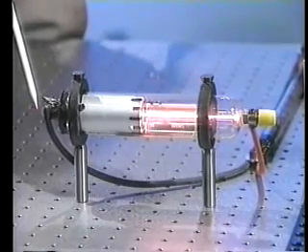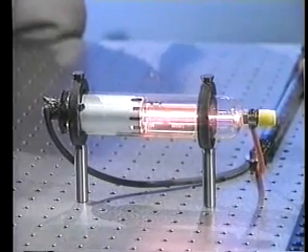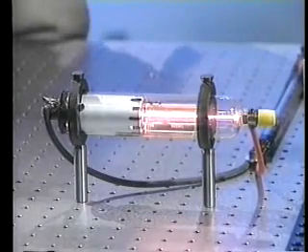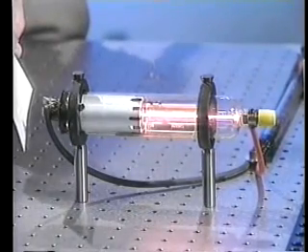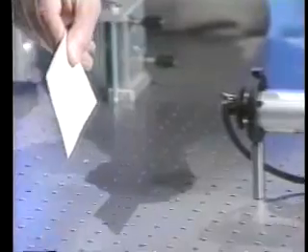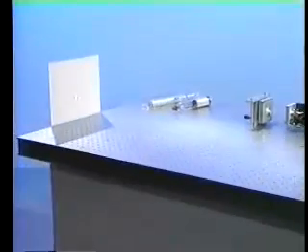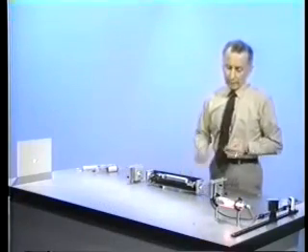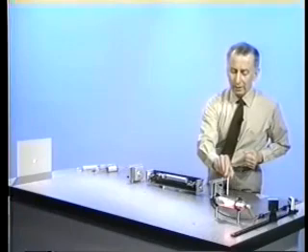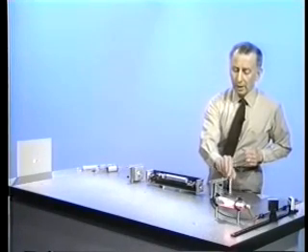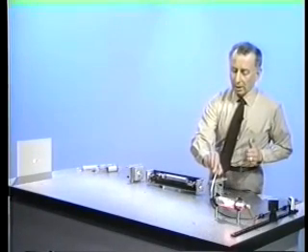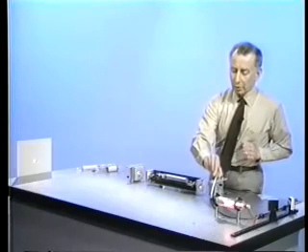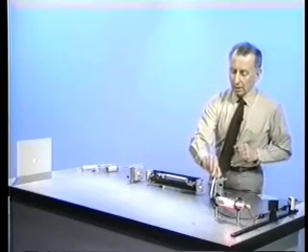And here is the output mirror. The other mirror is sealed, and the output from the mirror here then goes onto the screen. And that's it. As long as we power the discharge and have enough gain to overcome the losses, and we choose the mirror transmission appropriately, you'll get laser action.